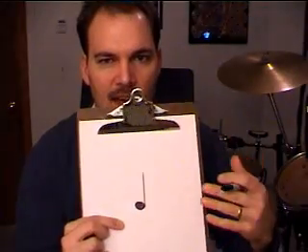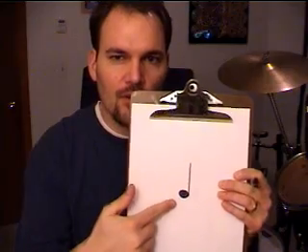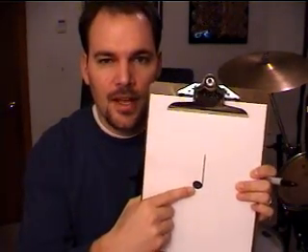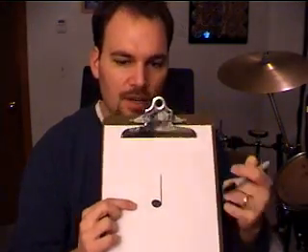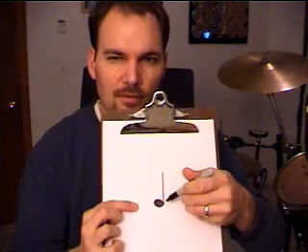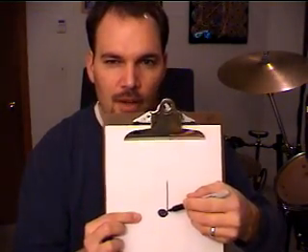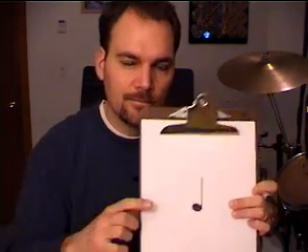So if you have a staff, those 5 lines going across, and you have a quarter note, you know you're going to play that note and it's going to get 1 beat. So if there are 4 beats in a measure, you can fit 4 of these in a measure. You might see 4 of these on the snare drum line or the snare drum space. You would simply play it 1, 2, 3, 4.